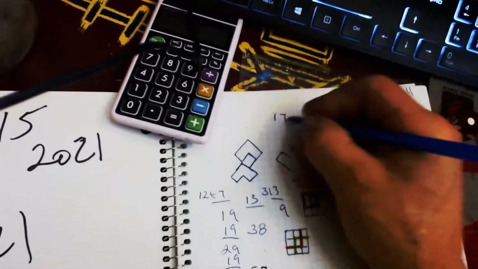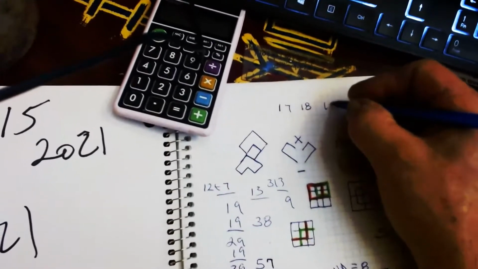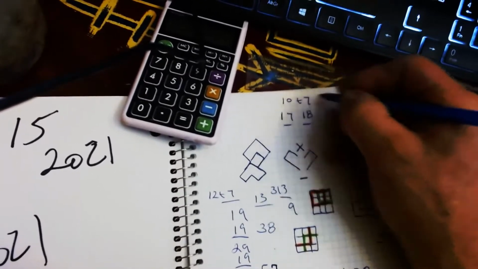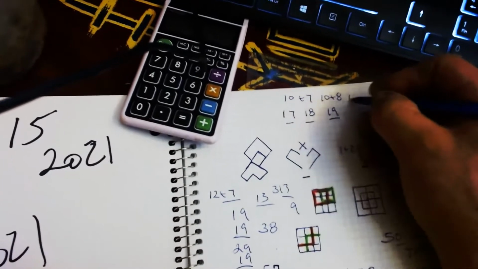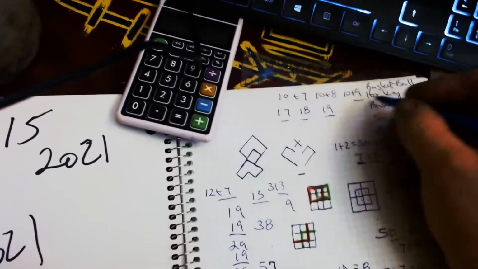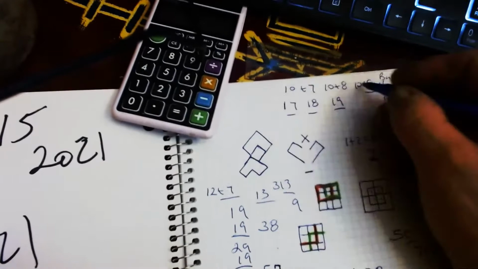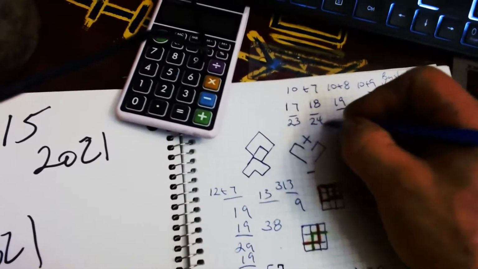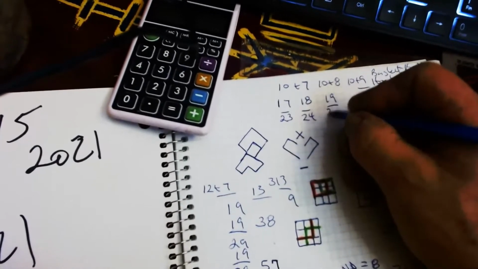That 19 is always associated with 17, 18, and 19. And it is always said 10 plus 7, 10 plus 8, 10 plus 9. It's expressed this way. So each time you say it, 17 will equal 23, 18 will equal 24, and 19 will equal 25.